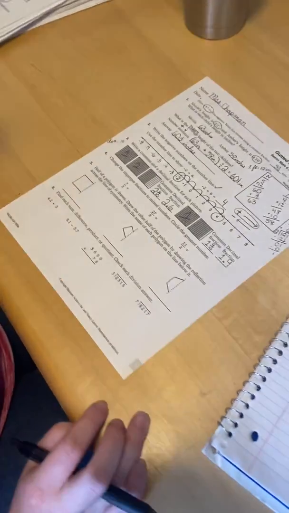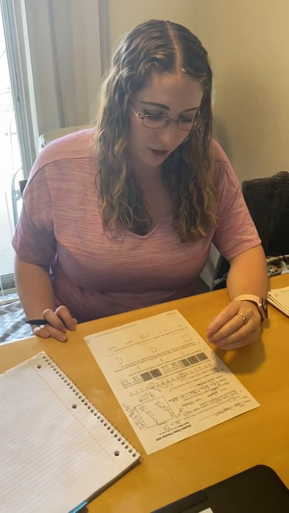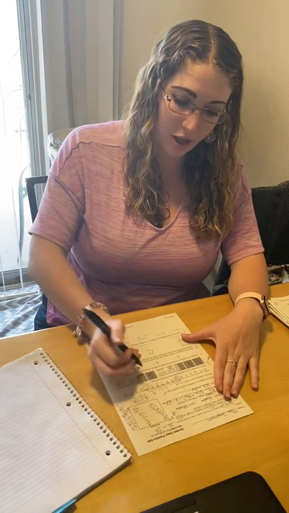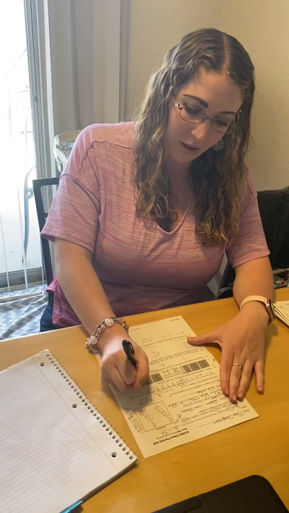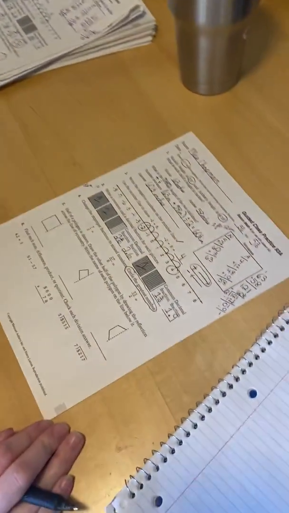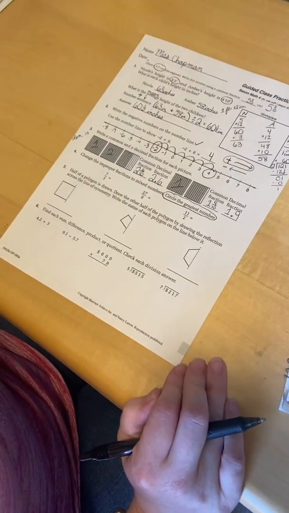Okay, good job so far. Moving on to number 4. It says, change the improper fraction to a mixed number. Circle the greatest number. Before I even start with this problem, I'm going to circle the directions that say circle the greatest number. This way I do not forget. Okay, changing my improper fraction to a mixed number. An improper fraction, remember, that means where the numerator is bigger than the denominator. Think to yourself, how do we change an improper fraction to a mixed number?